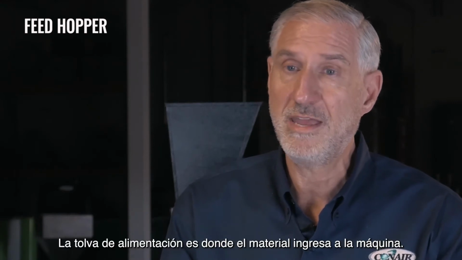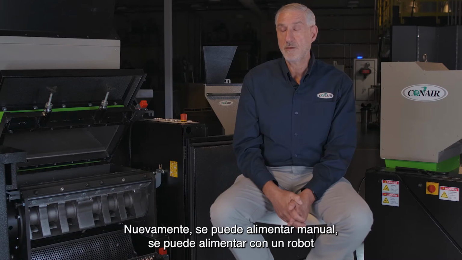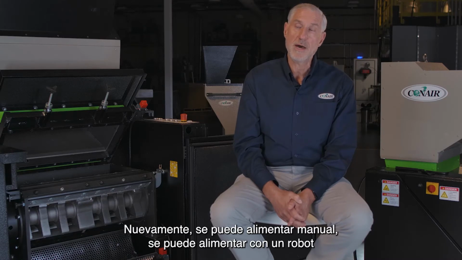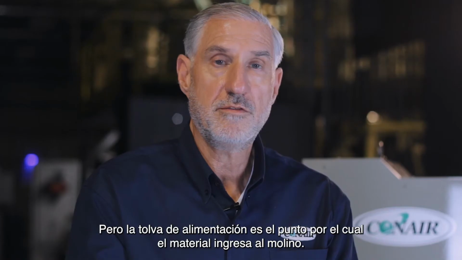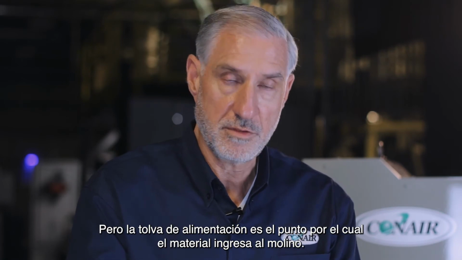So the five main design criteria that I like to use when we're talking about granulators is, number 1 is the feed hopper. The feed hopper is where the material is entering into the machine. Now again, that could be manually fed, that could be fed by robot, it could be fed with a feed roll. There are many different ways to feed material into a granulator, but the feed hopper is the point at which the material is entering into the granulator.